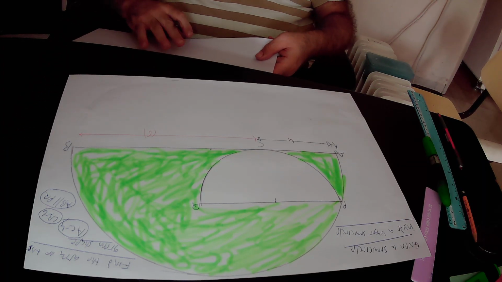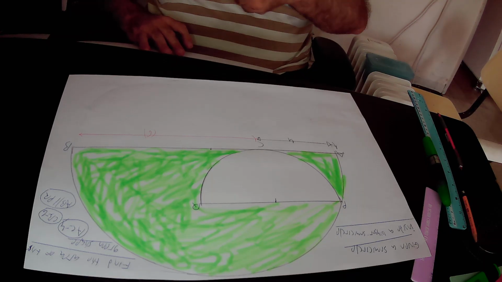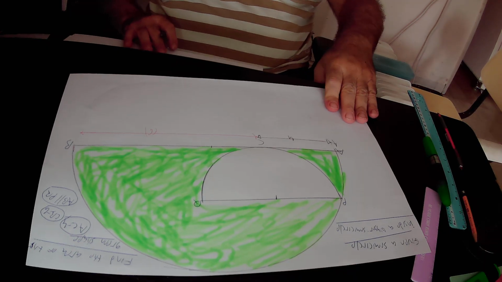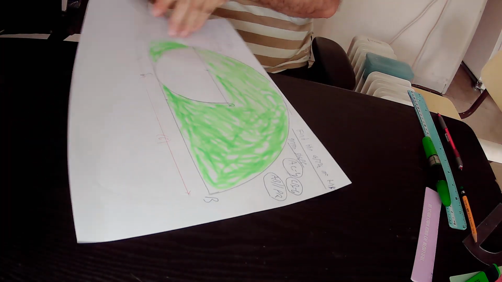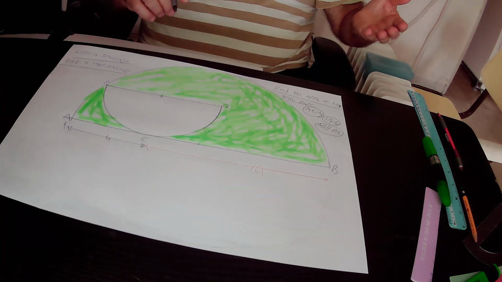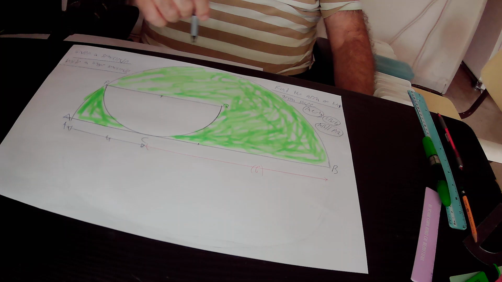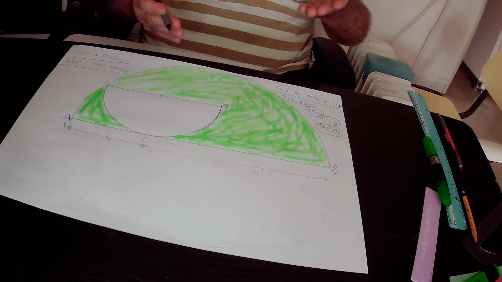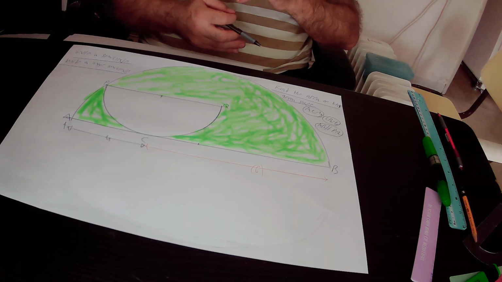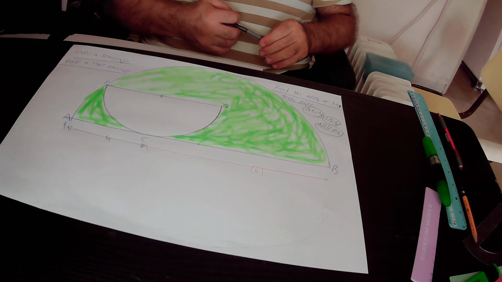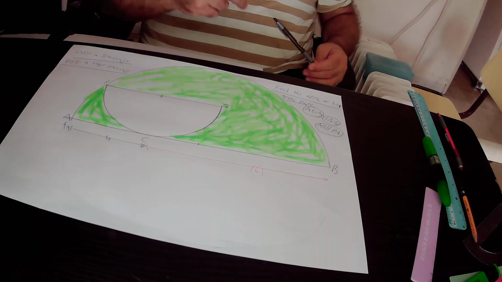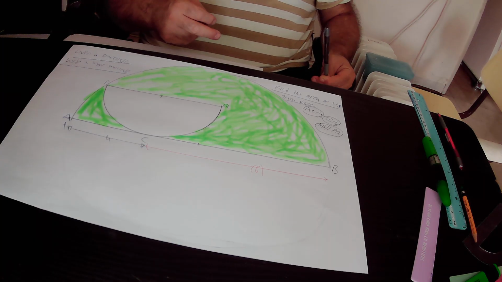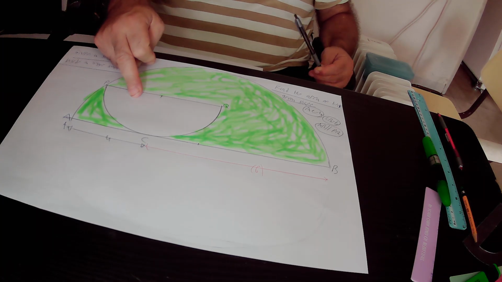Actually, it is very easy to solve this question. Why? Because what is the area of the green shape? The area of the green shape must be equal to the area of the big semicircle, that is pi r square over 2, that is 25 pi over 2, minus the area of this small semicircle. So the only missing variable is the radius of this semicircle.